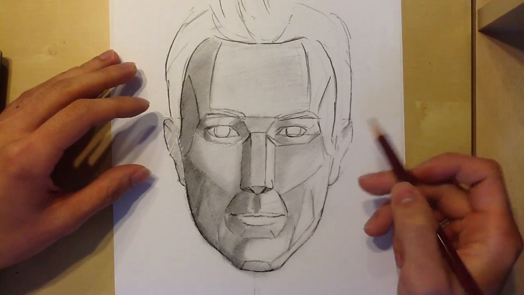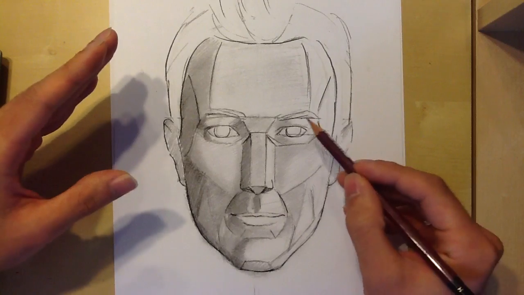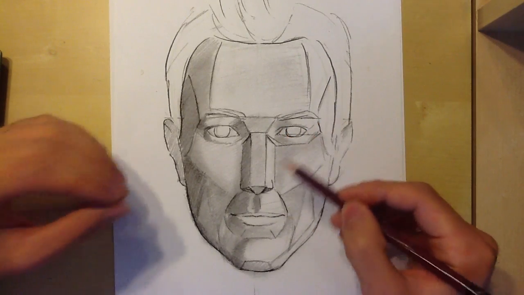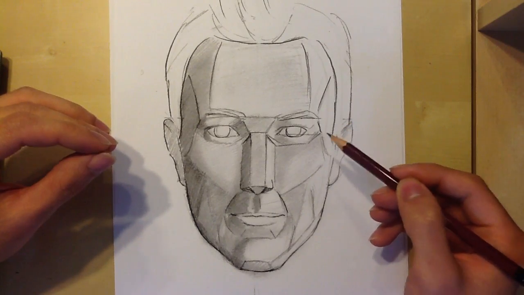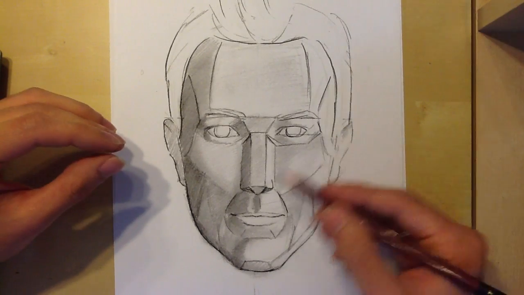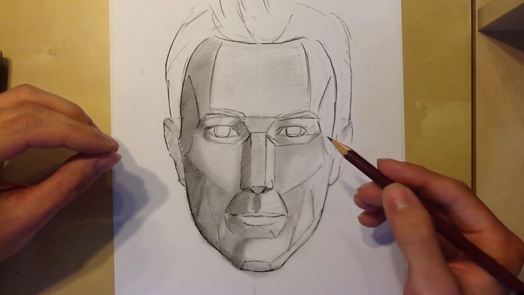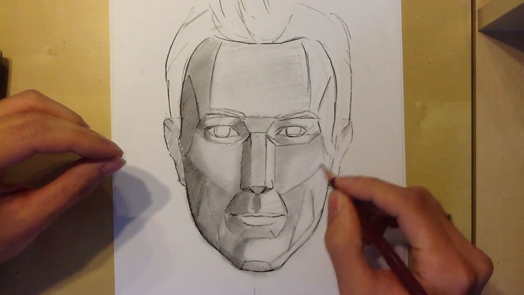But it is good to know the planes of the face, so that when you do draw your picture, it'll be much easier for you to shade it, to make it look realistic, and I can almost guarantee that your pictures will turn out better.